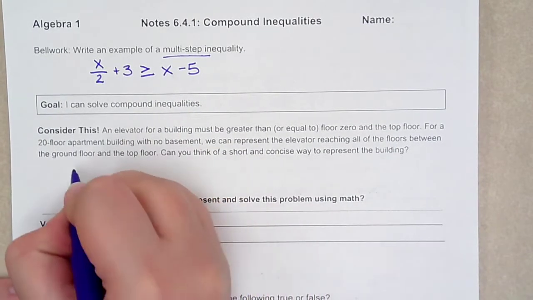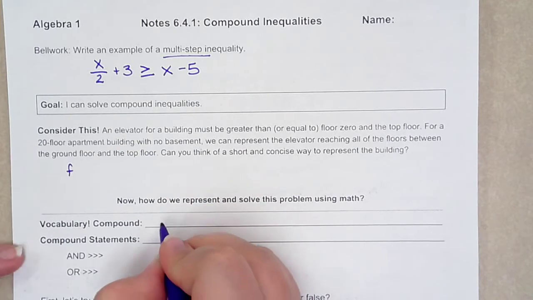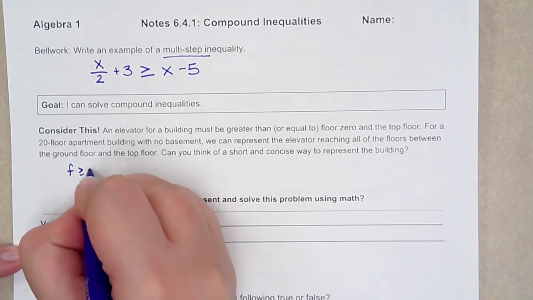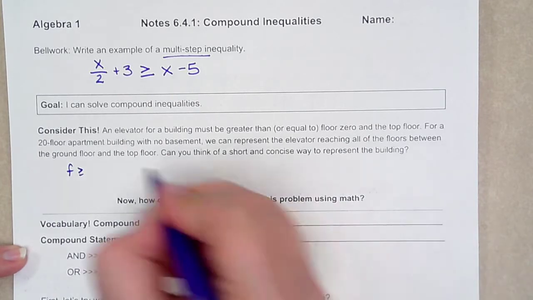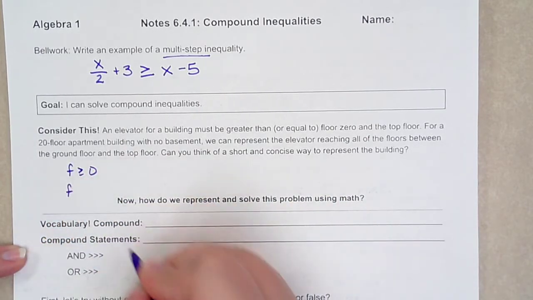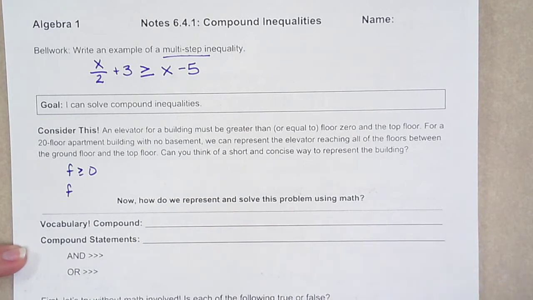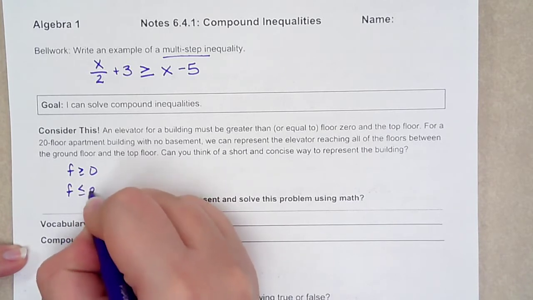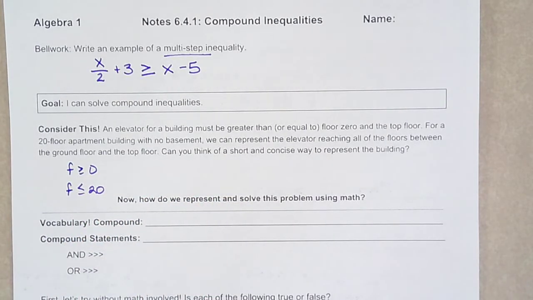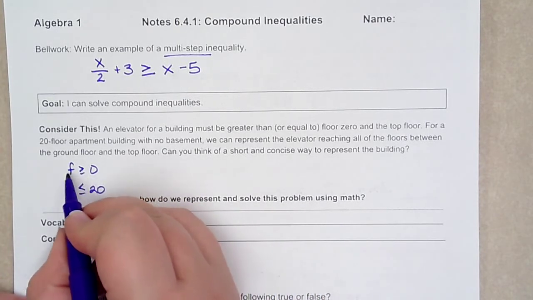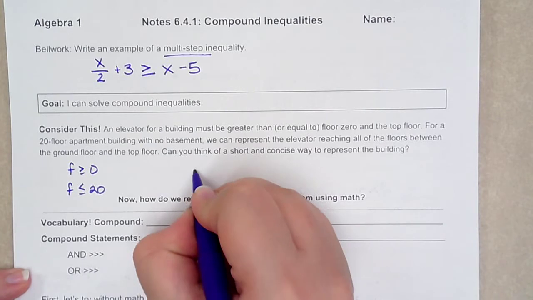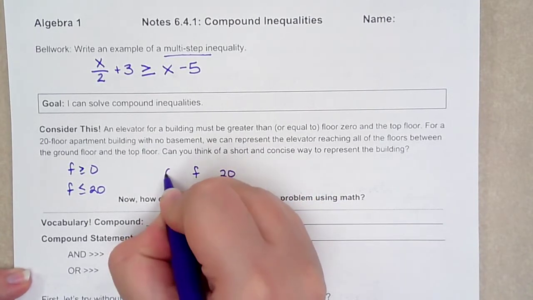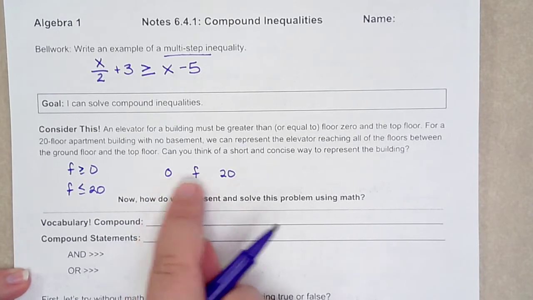Well, let's say that F is our floors. We know that our floors have to be greater than or equal to the ground floor, which we said was floor 0. But our floor also has to be shorter than the top floor, and the top floor was 20. So floor has to be less than or equal to the 20th floor. The cool thing about this set of inequalities is that I can actually merge them, but I have to be careful. If F is greater than 0 and less than 20, I can put F in between those two values. It's in between floor 0 and floor 20.